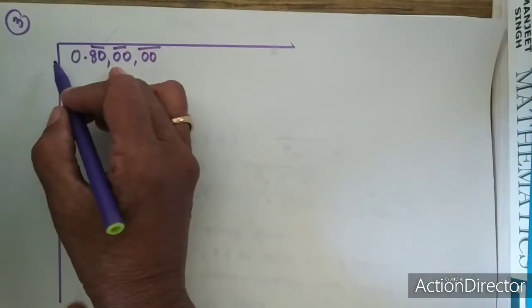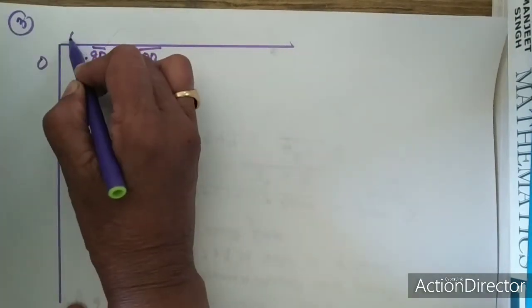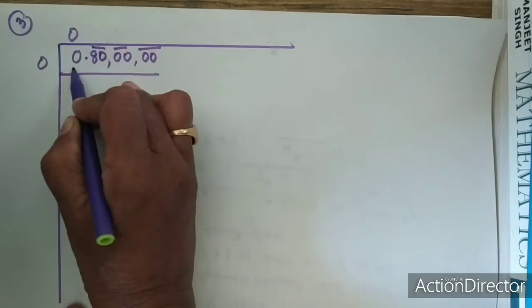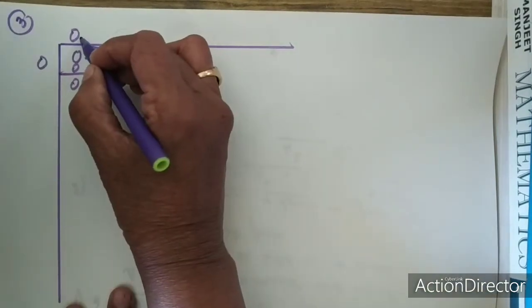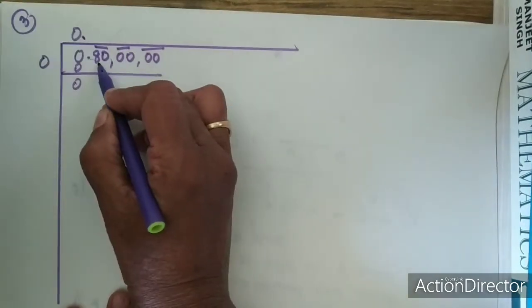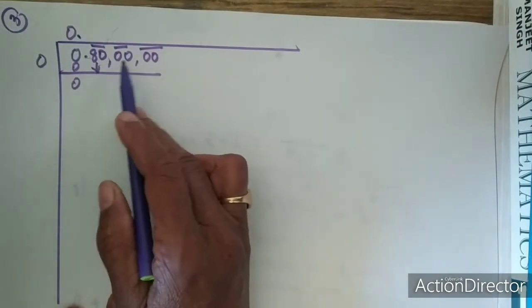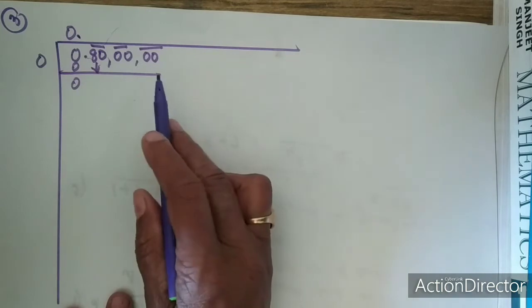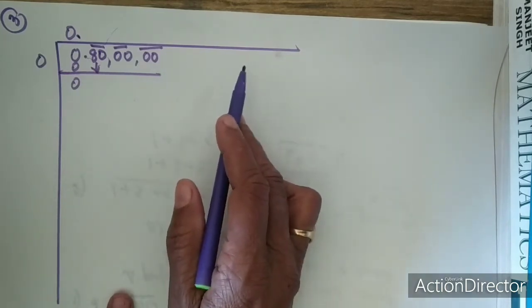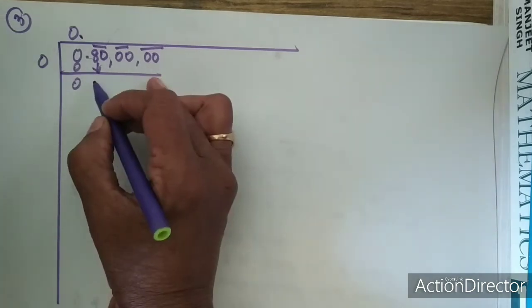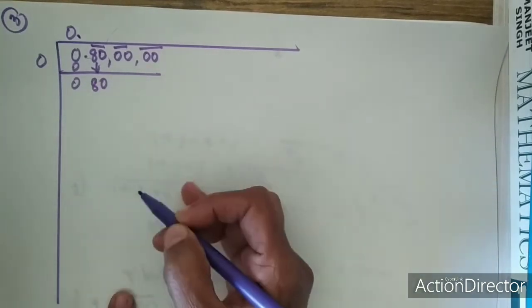So now the first number is 0. 0 into 0 is 0. So 0 minus 0 will be equal to 0. Now after 0 you are having the decimal point, so keep the decimal point. Drop down the next 2 numbers. After the decimal point, we will be taking 2 numbers in finding the square root of a number by the long division method. So I will be dropping 80 over here.